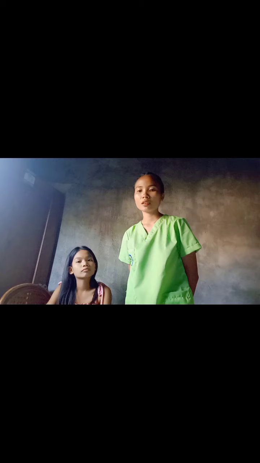And sa ear naman, we also want to check or assess the muscle strength of the patient by doing this.